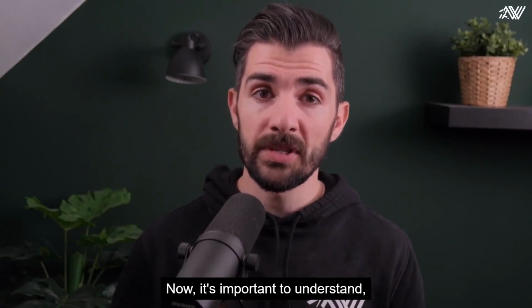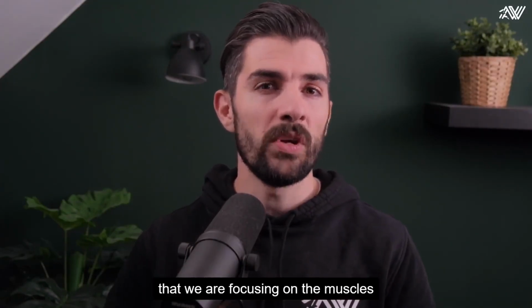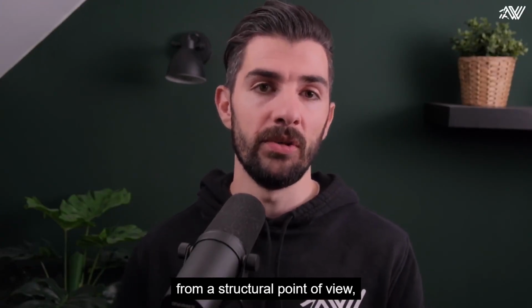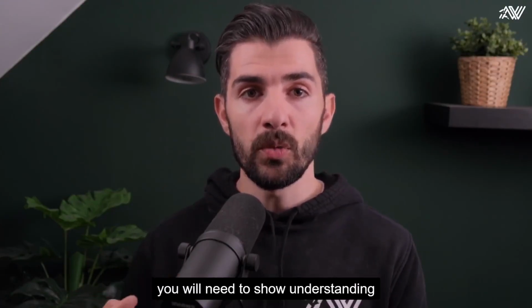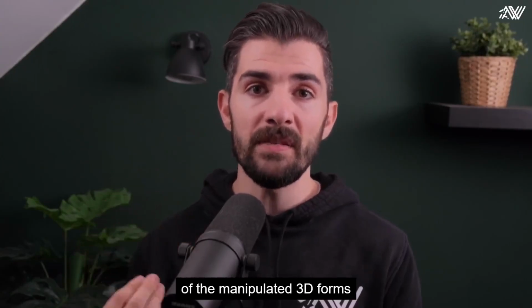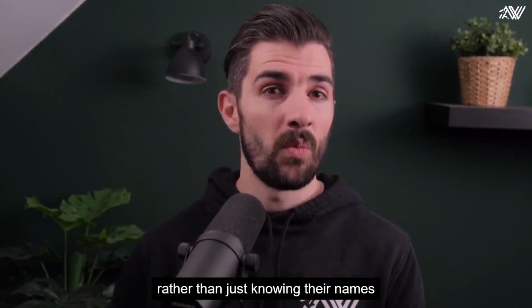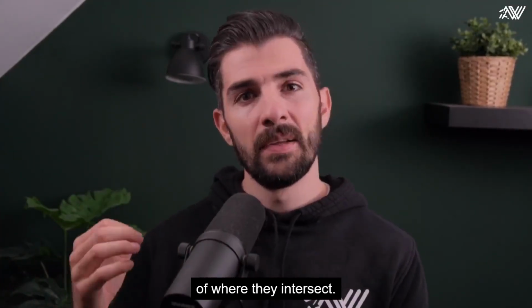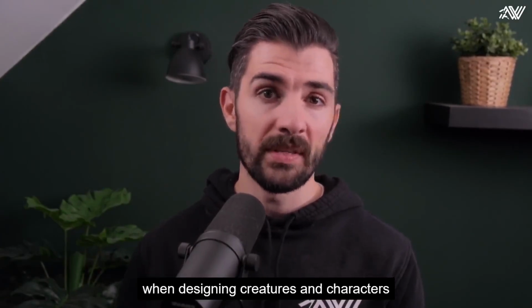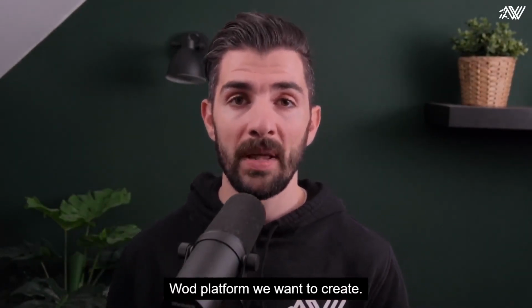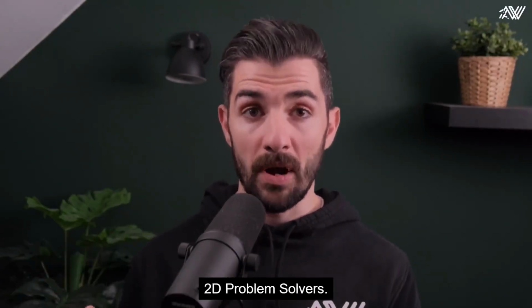Now, it's important to understand during this course that we are focusing on the muscles from a structural point of view, meaning that you will need to show understanding of the manipulated 3D forms that make up these muscles, rather than just knowing their names and their 2D graphic shape of where they intersect. This will save you a lot of trouble when designing creatures and characters from imagination, which is essentially our goal with this course and with our ArtWalk platform. We want to create 2D problem solvers.